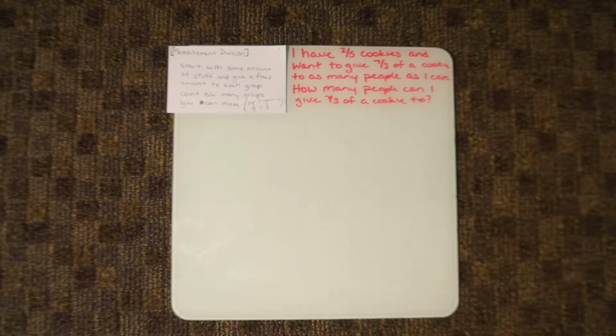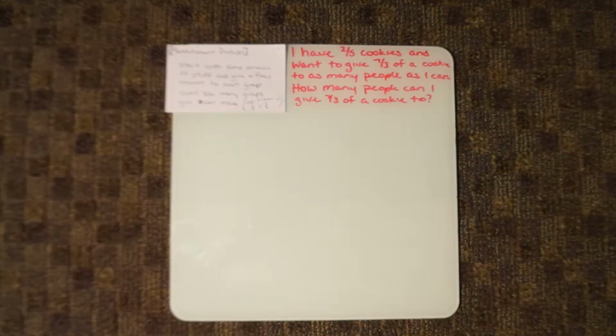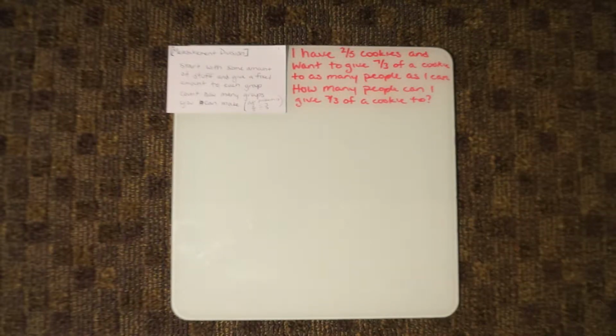Today we're going to be working with fraction measurement division. When you're doing measurement division, it means that you start with some amount of stuff and you give a fixed amount to each group, and you want to count how many groups you can make. Our problem today is 2/5 divided by 7/3.